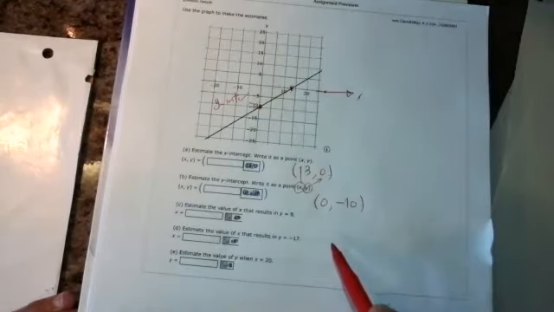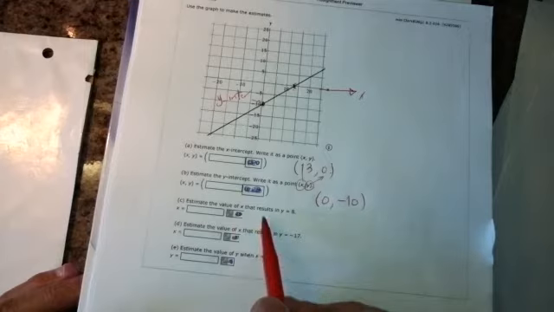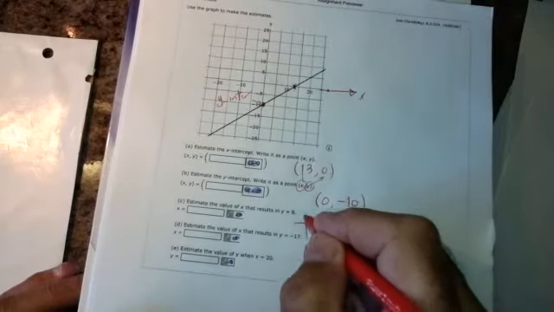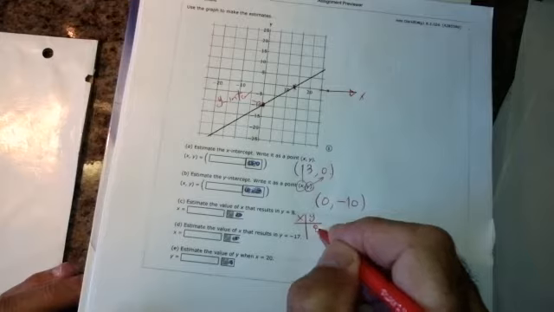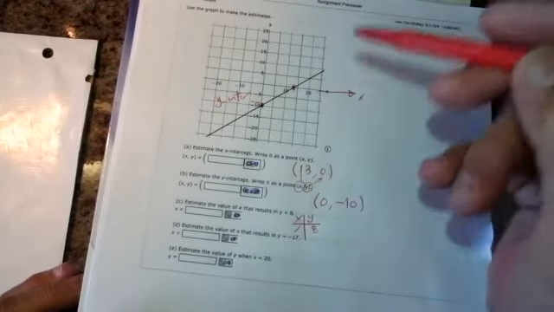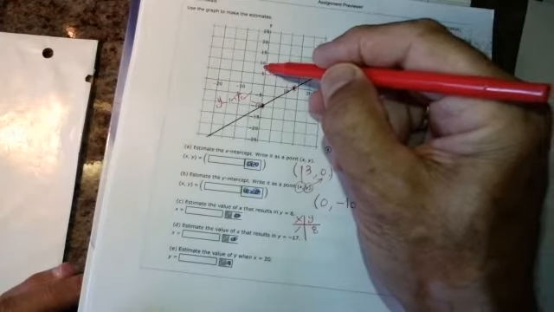C, estimate the value of x that results in y equals 8. It means when y is 8, what is the x value? Let's find y equals 8. Y equals 8 is right here somewhere, all right?